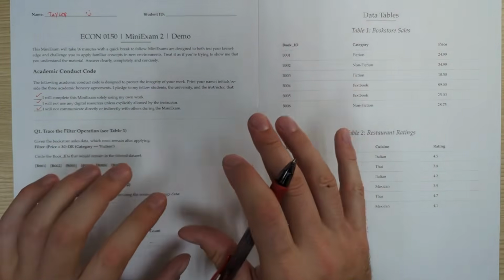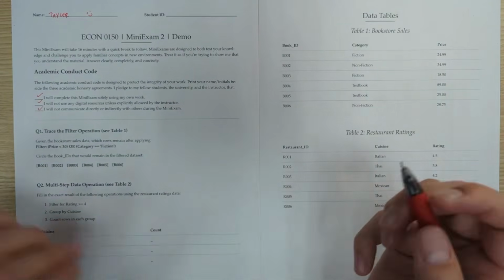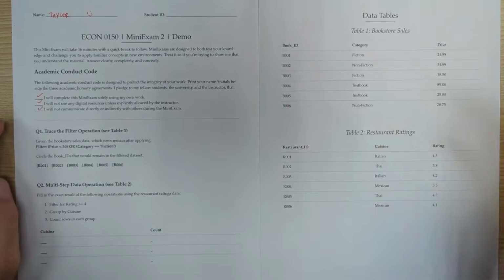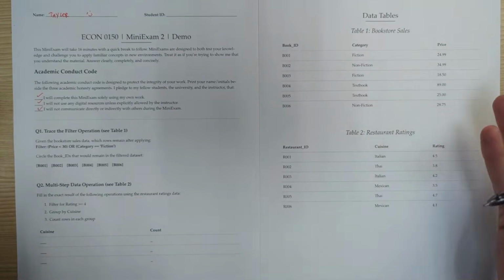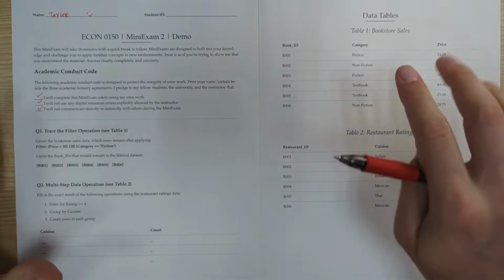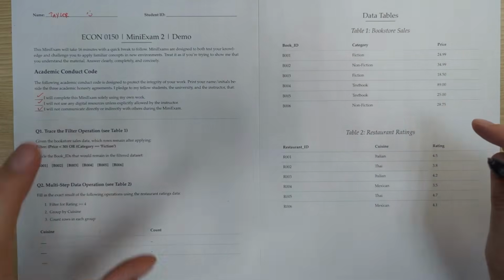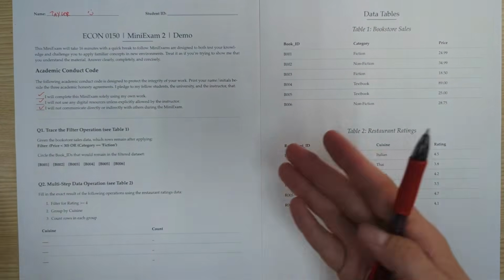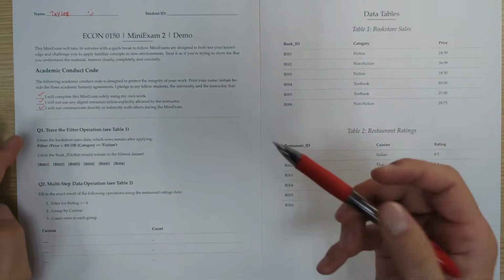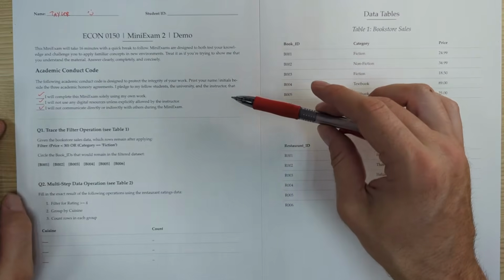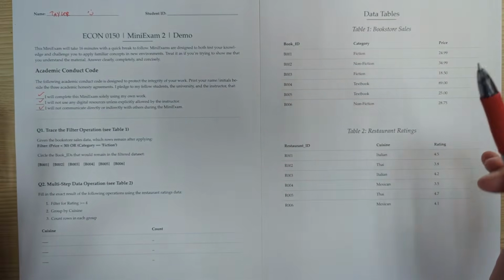All right, MiniExam 2 demo. So, as always, these are questions. There are two sides to both of these. There's a data table and a questions piece of paper. Make sure you fill out the academic conduct code at the beginning.